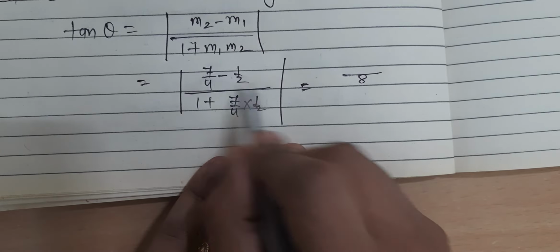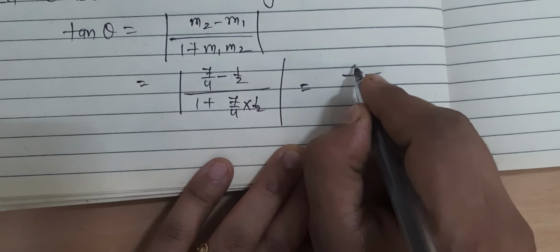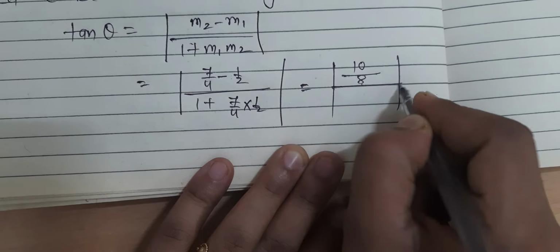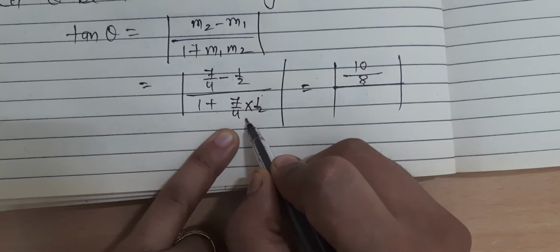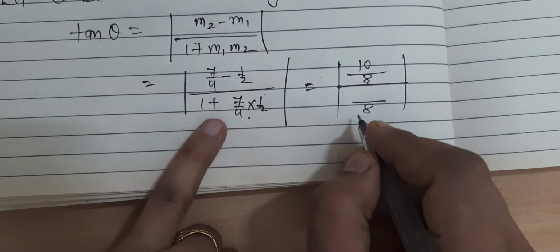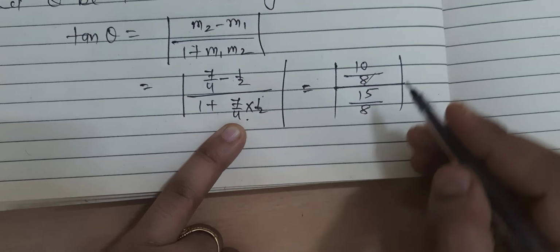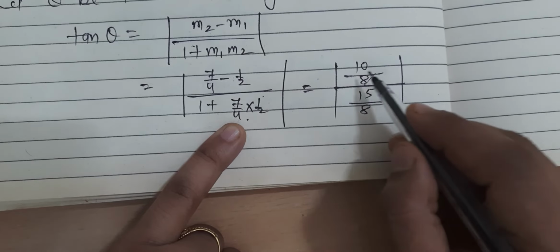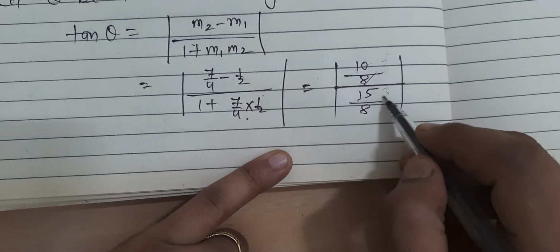Then 14 minus 4 is 10, and here 7 by 8. Then we take the LCM, which is 8, and 8 plus 7 is 15. This 8 and 8 will cancel out, and we can also simplify this: 5 2s are 10 and 5 3s are 15.